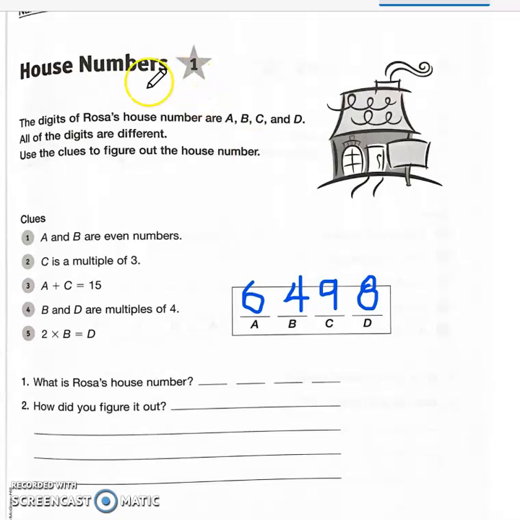So remember, always read the clues at the top because they might be a little bit different page to page. So pay attention to that and do your best.